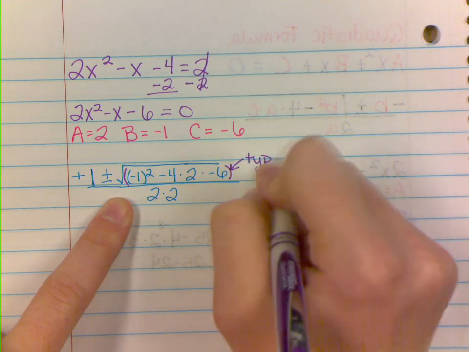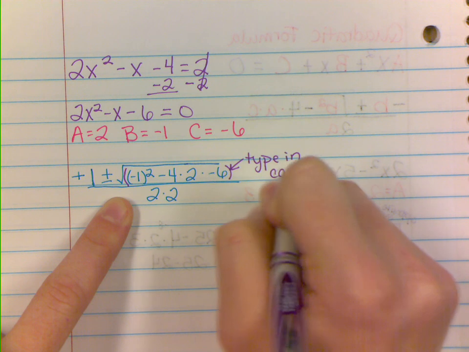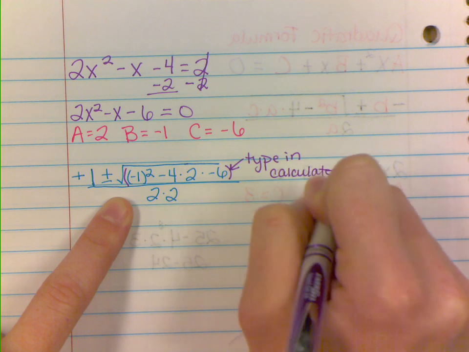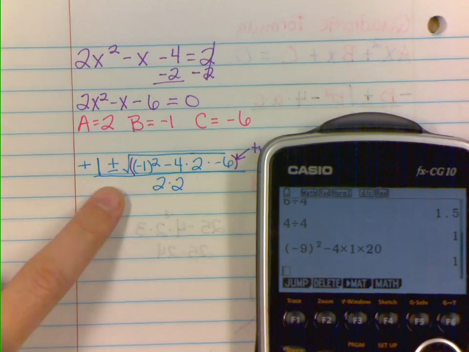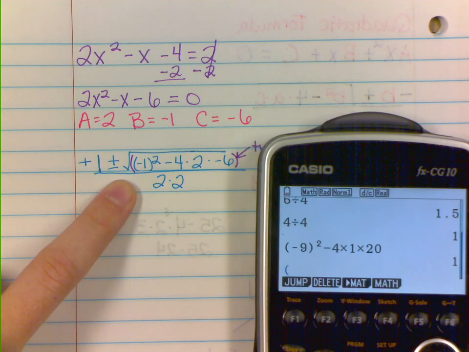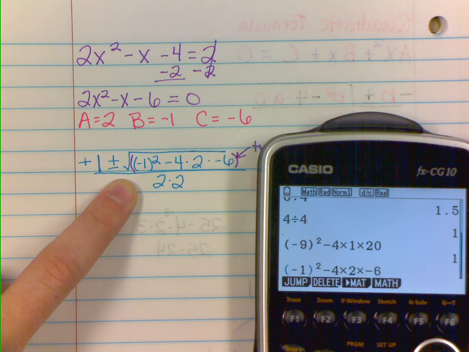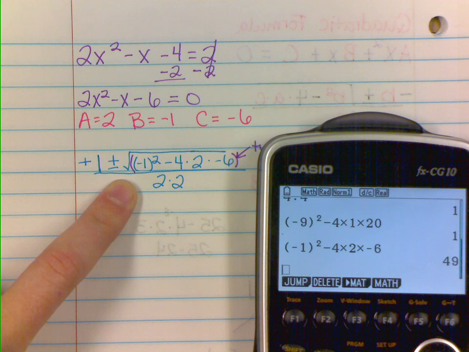Type it in the calculator, or if you want to do it by hand, you can. Okay, so parentheses negative 1 squared minus 4 times 2 times negative 6. Oops. Make sure you put a negative, not a minus. Negative is right next to the equals or the enter. So what's underneath the square root?